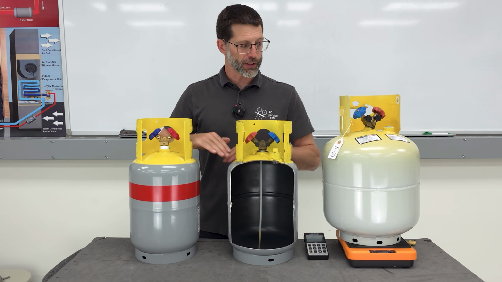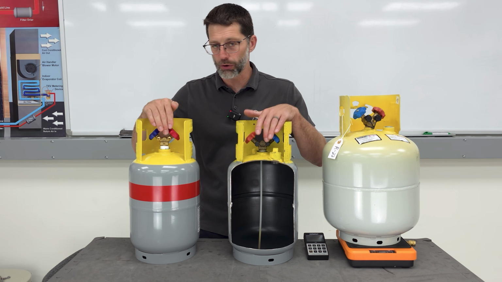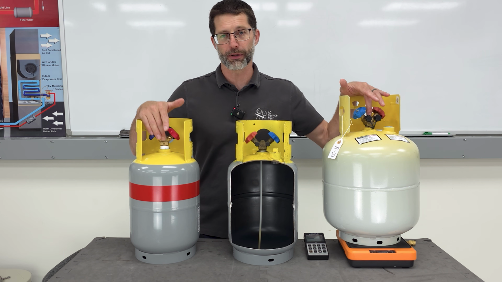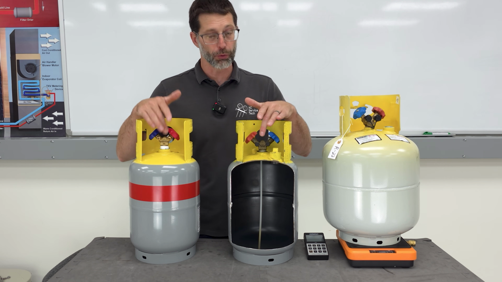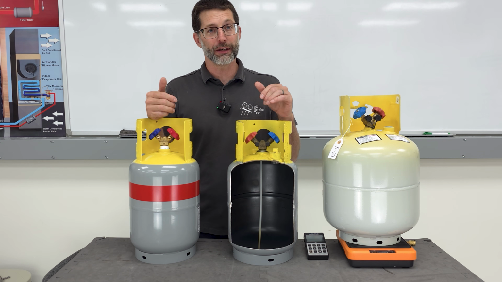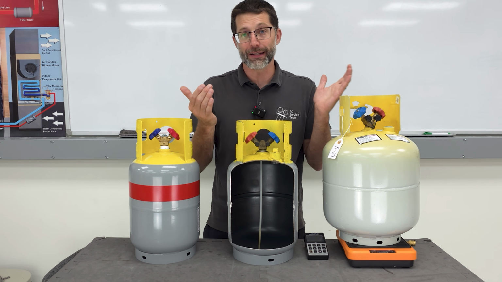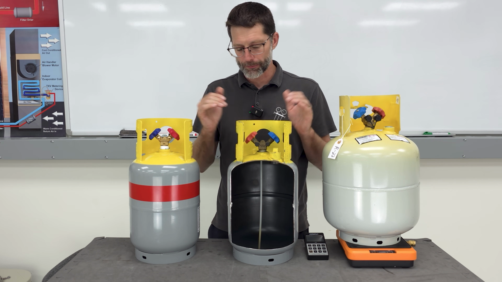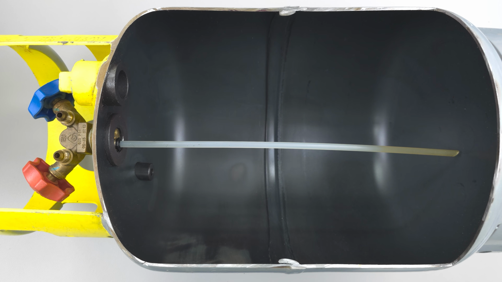You do not want to transport these under vacuum. They're not going to hold a vacuum. These valves are not meant to be under vacuum at all. They're only meant to hold pressure. And even then, I've seen some tanks that leak. It's not good. Anyway, this one's cut open so you can see the inside.